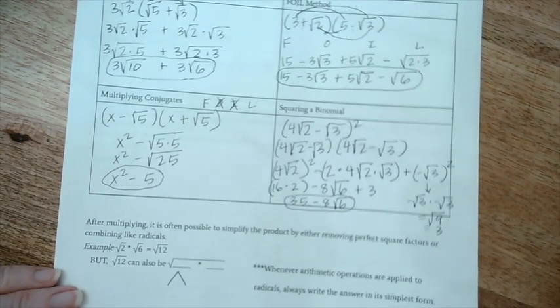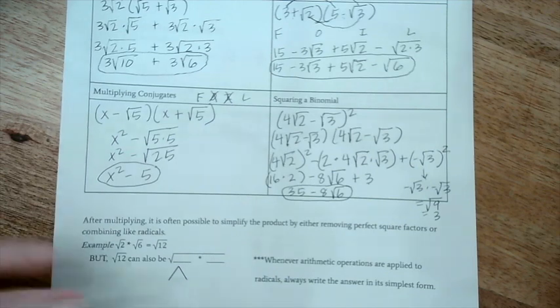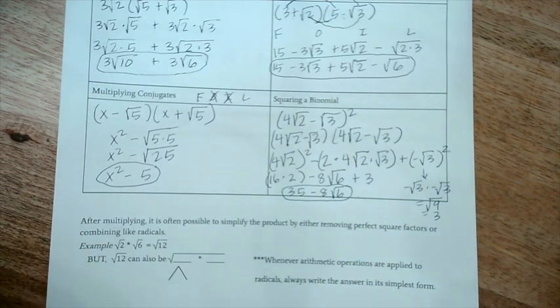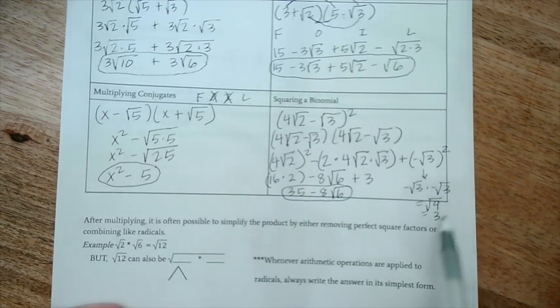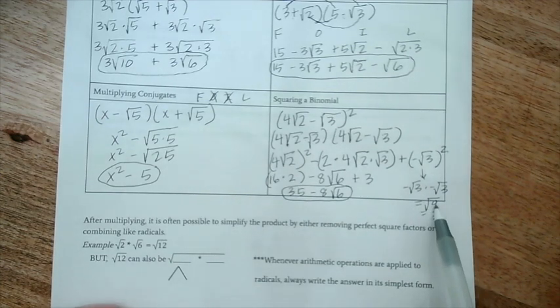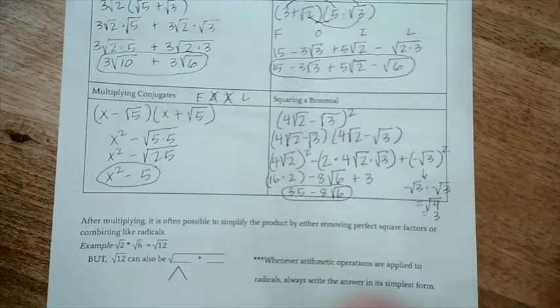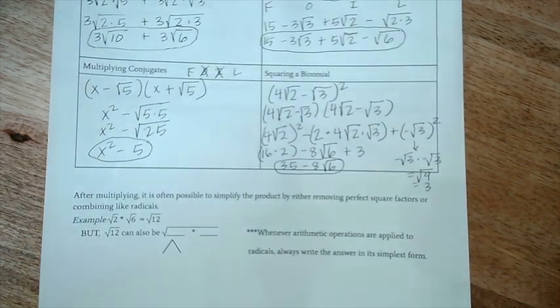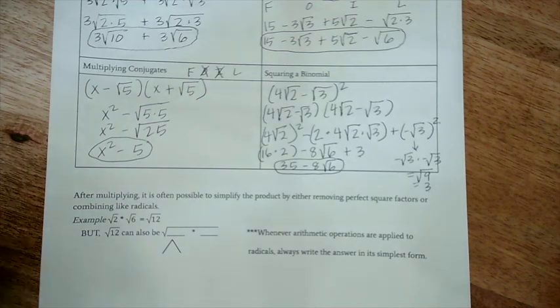Okay, let's keep going. Pause it if you need to look over what I've done. Remember, if they're inside the radicand, you can multiply them. You just always need to simplify. And if it's outside of the radicand, you can multiply those together as well. You just need to simplify. And then pay attention to when you have things like this, where you actually have a perfect square there. So after multiplying, it's possible to simplify the product by either removing the perfect square or combining like radicals. So I'm going to show you.